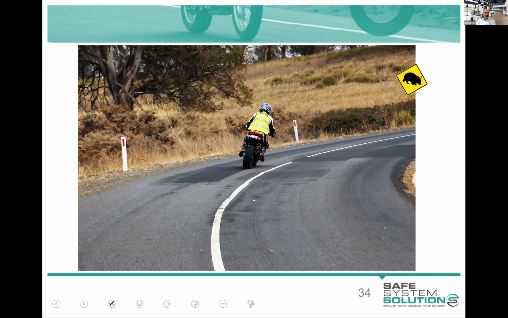Patching is an interesting one, and how patching is done. There's a lot of patching where the seams are right in the riding line of a rider. That's probably an area where, if it's going to break up, it's likely it'll start breaking up there. Ideally you do full width patching if you can. It's hard. Sometimes it's extra money. Just something to have to think about.